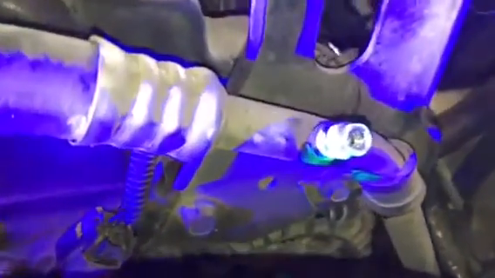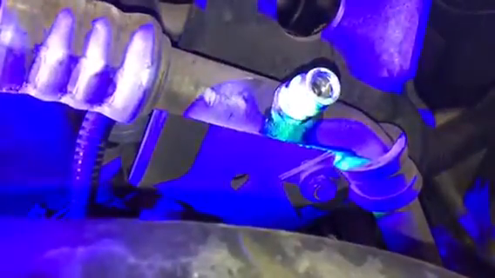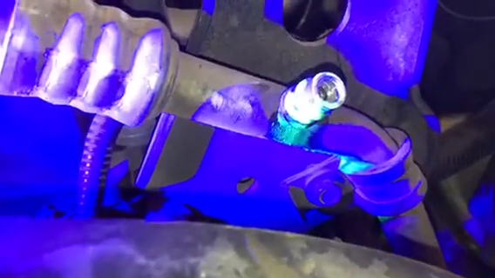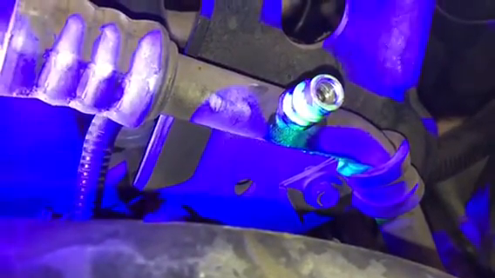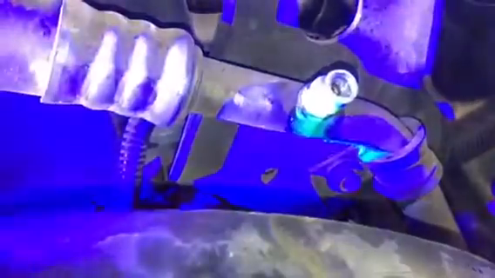This isn't a leak. This is where I added in the dye. You can see how vibrant that dye becomes in the UV flashlight. Really is a good clear indicator of where a leak is, but that's not it. We're gonna go underneath the vehicle and inspect the AC compressor now.